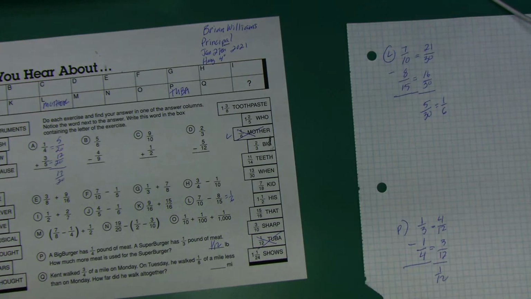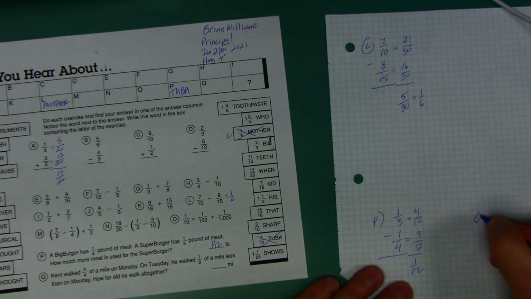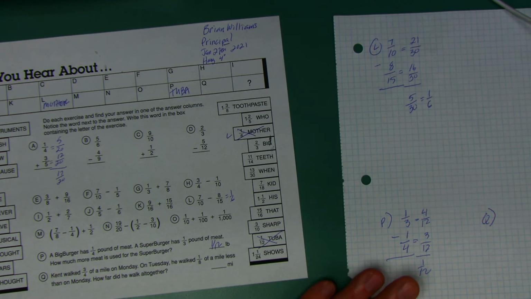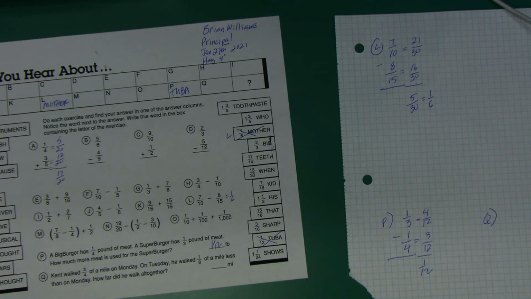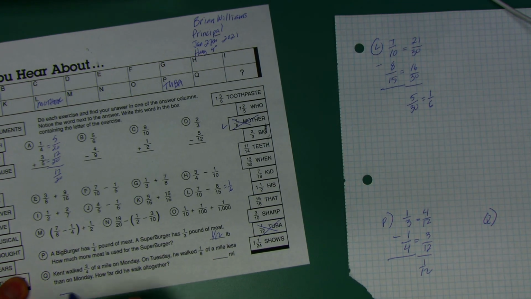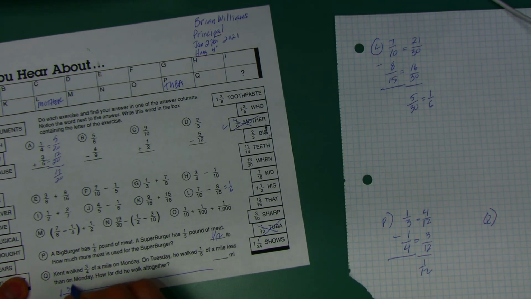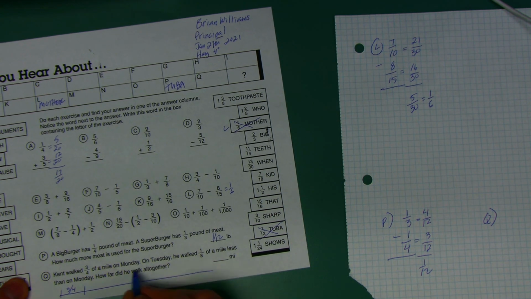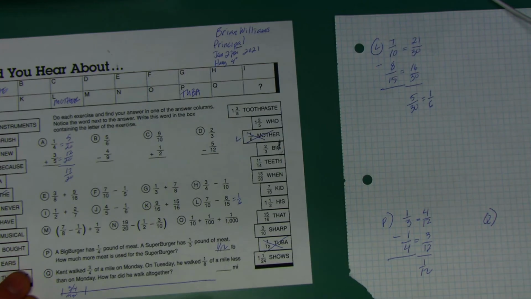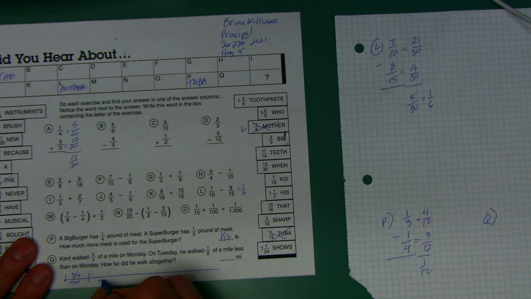All right. Last one I'll do for you today, and you can come back for all the answers tomorrow, is Q. Q says, Kent walked 3/4 of a mile on Monday. I'm going to draw a number line. Sometimes that helps me. On Tuesday, he walks 1/8 less than Monday. How far did he walk altogether? So this is Monday, and this is Tuesday, he did 1/4 less.